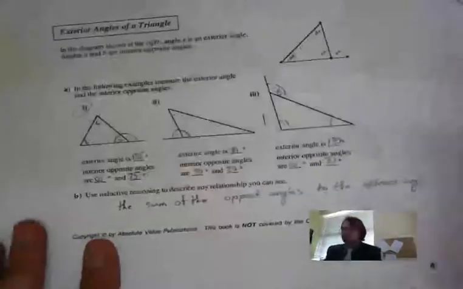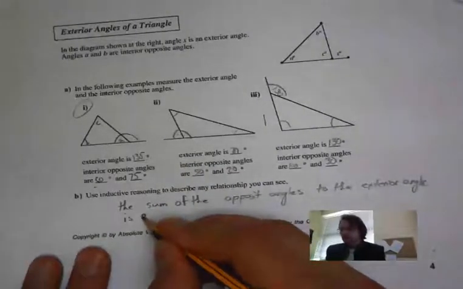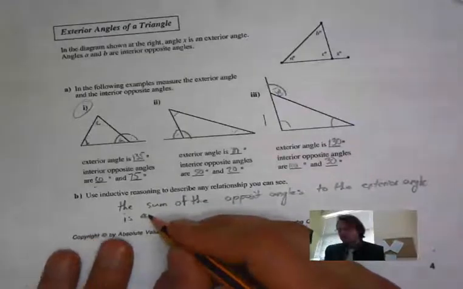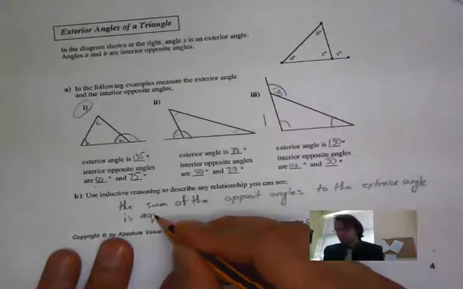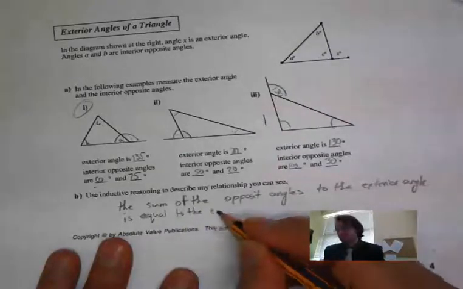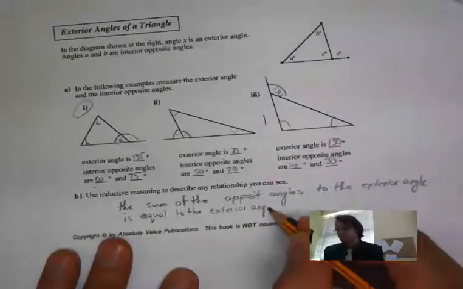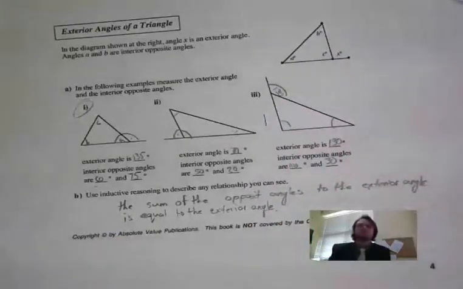So the sum of the opposite angles to the exterior angle is equal to the exterior angle. Okay?